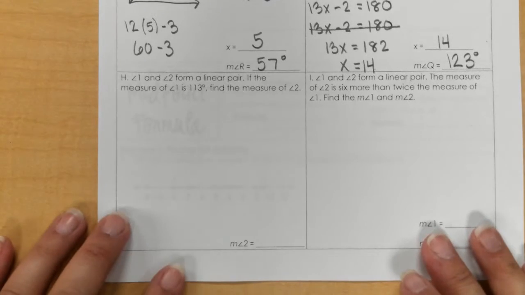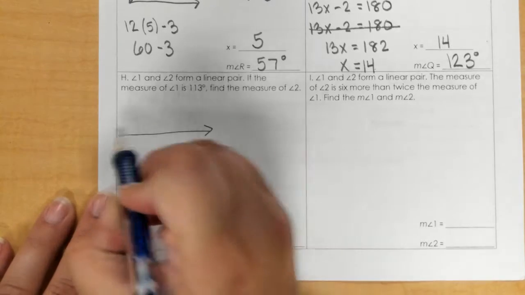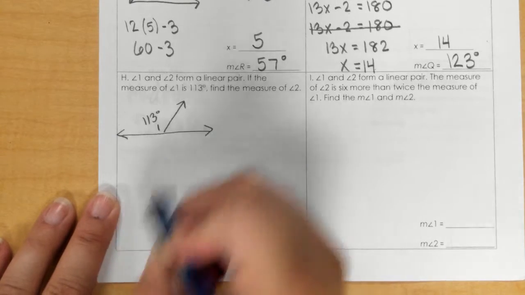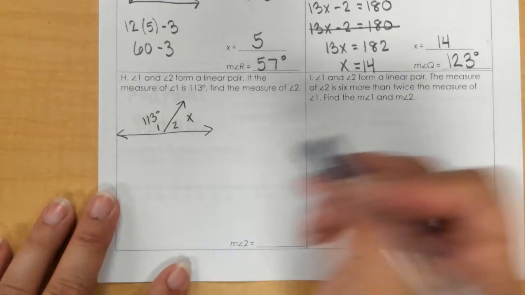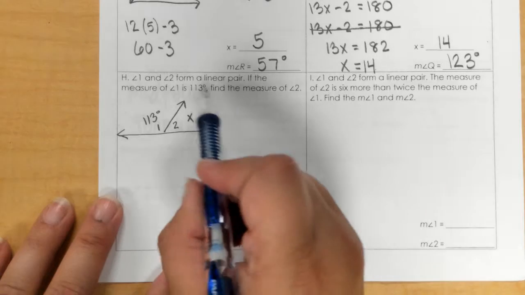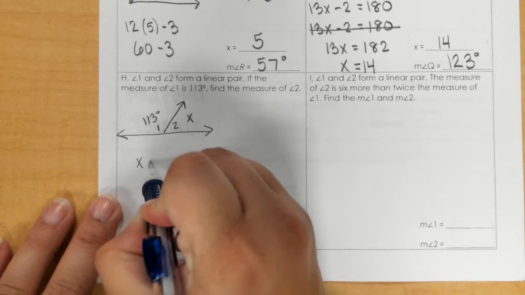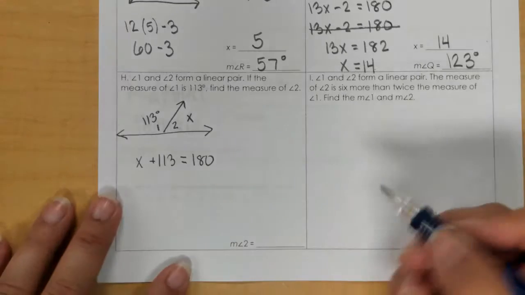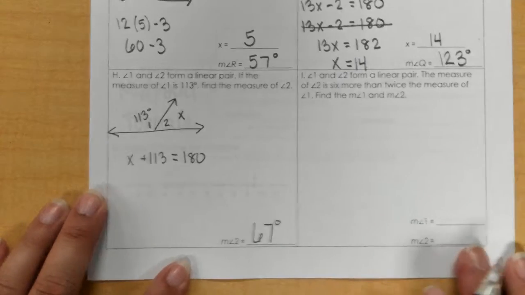Okay. For letter H, it says angle 1 and angle 2 form a linear pair. If the measure of angle 1 is 113, find the measure of angle 2. So that's our x. It's unknown. Linear pair means that you would add your two angles and equal 180. So x plus 113 equals 180. If I subtract 113, we get that angle 2 is 67 degrees.